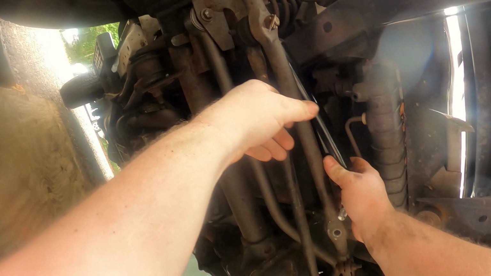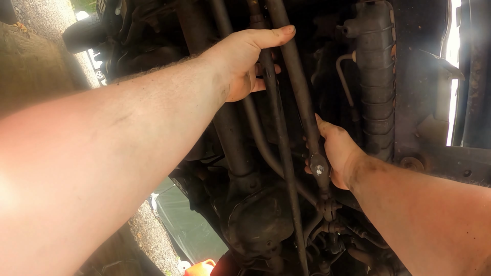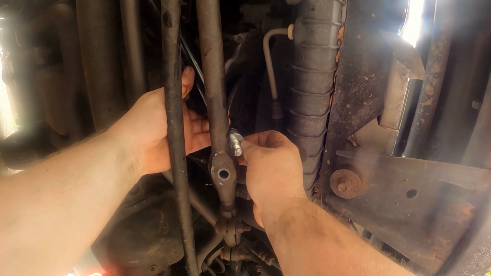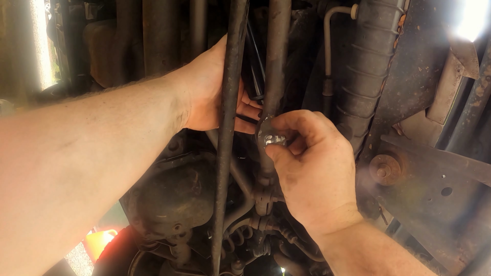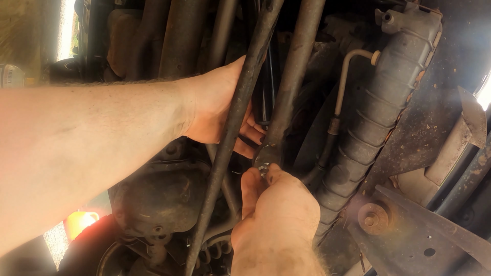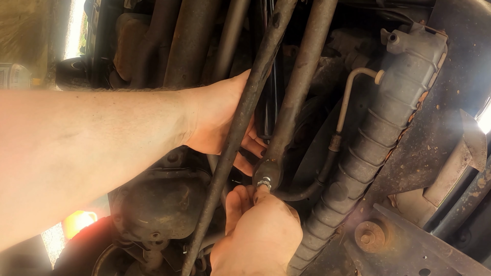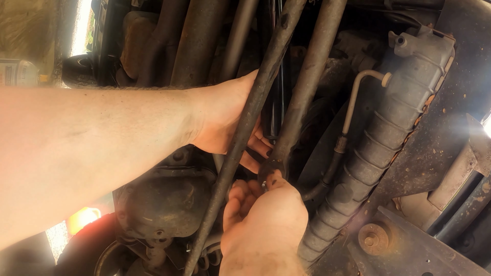I like to start by putting this end on over here. It does come with another washer which goes right here, and then the castle nut right here. And then of course when you're done, there's a cotter pin that will go through there. But I'm just getting it attached right now enough to get the other side attached.